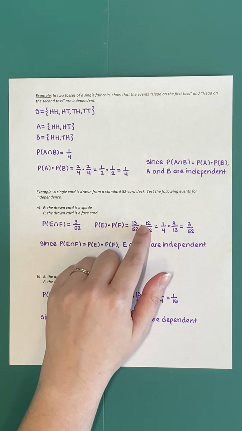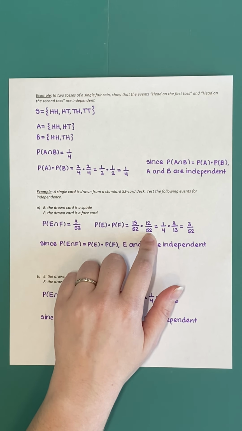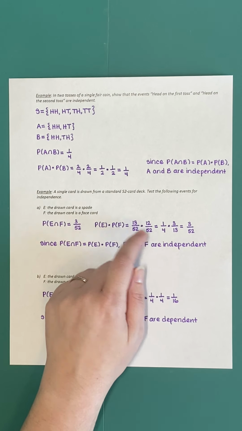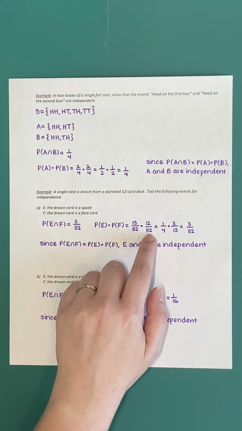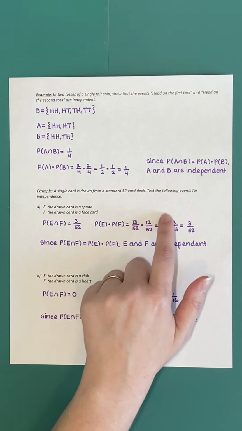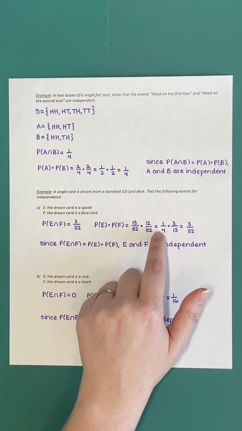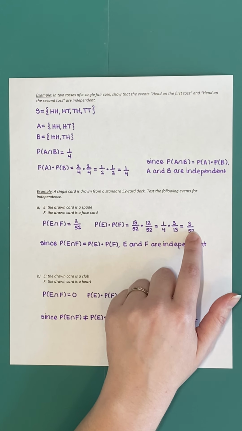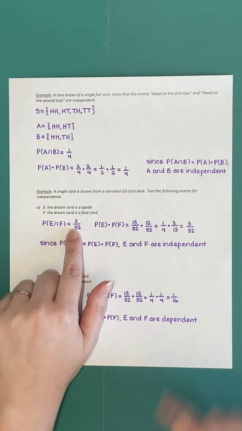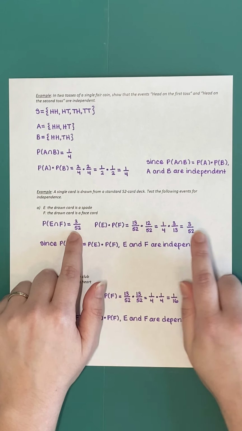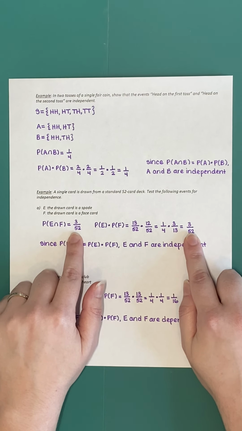So there's 12 of those in the deck out of 52. So the probability of getting a face card is 12 out of 52. That's going to reduce to 1/4, and then 3 out of 13. And so if we take that product with the reduced fractions, we get a numerator of 3, we get a denominator of 52. So we're comparing those two values, the probability of the intersection and the product of those individual events' probabilities.